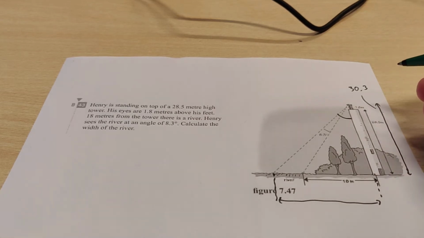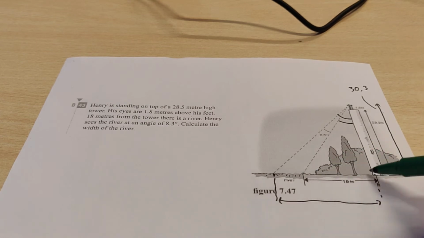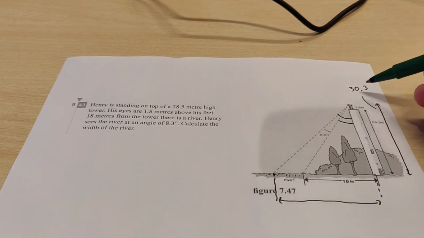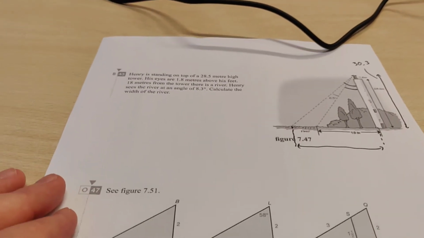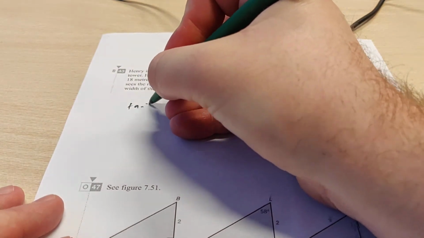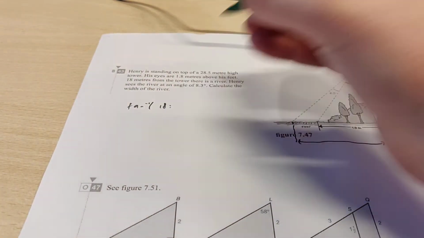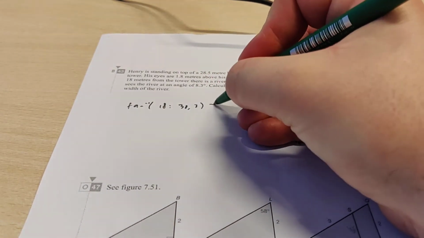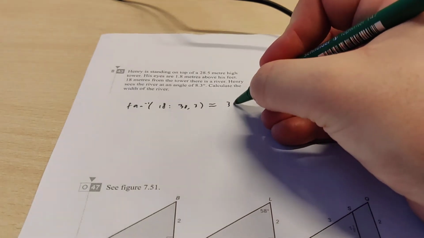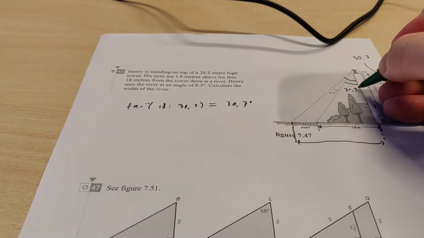So first we're going to calculate what this angle is here. So this length is 18. And this length, we just calculated that. That's 30.3. So if I want to calculate this angle over here, then I need to do the following: I need to do the tangent minus 1 because we calculate an angle. And then the opposite side, which is 18, divided by the adjacent side, which is 30.3. Now if you calculate that, you get 30.7 degrees. So that's this angle. This is 30.7 degrees.